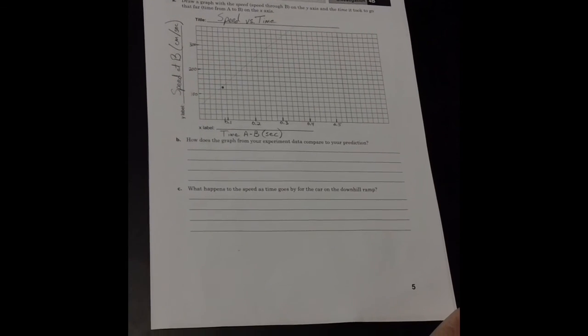Some teachers may assign an additional step for this lab, but that depends on your teacher. So that's it for now.